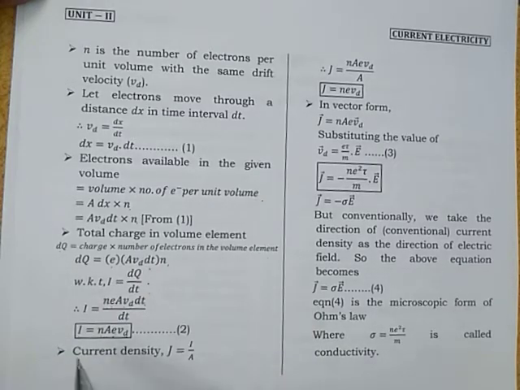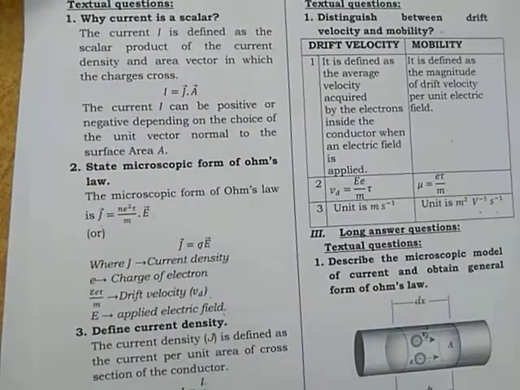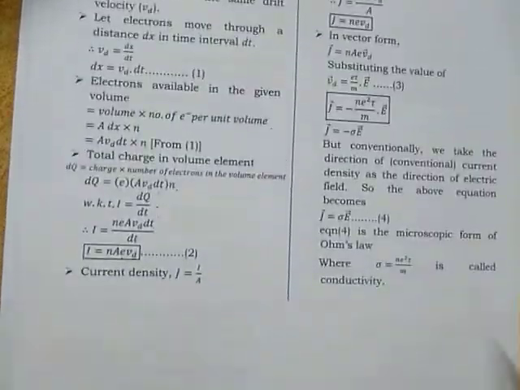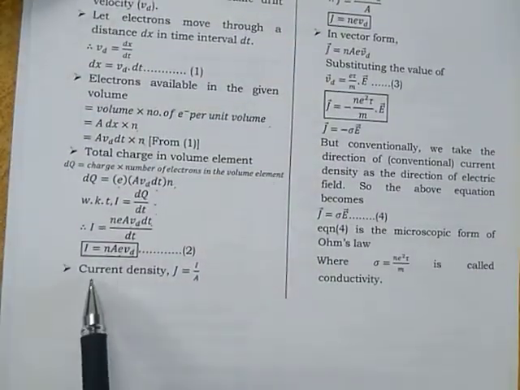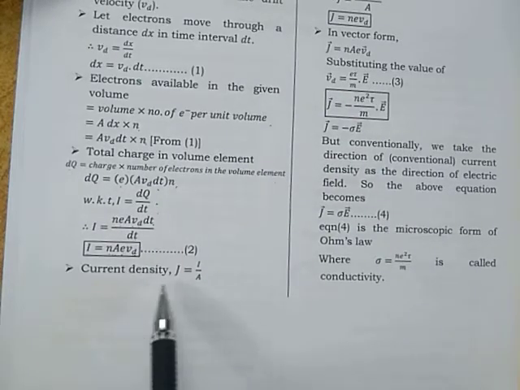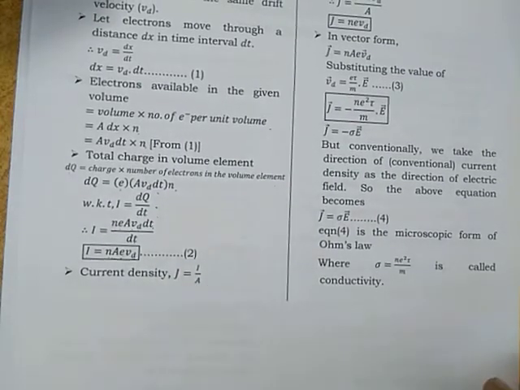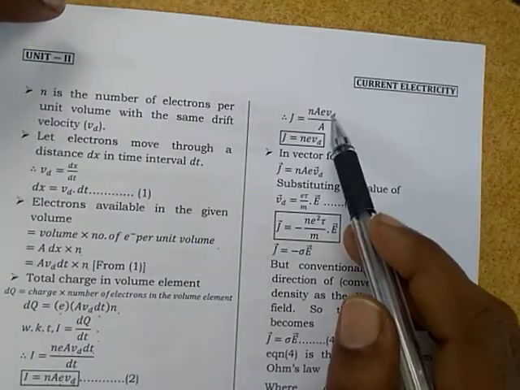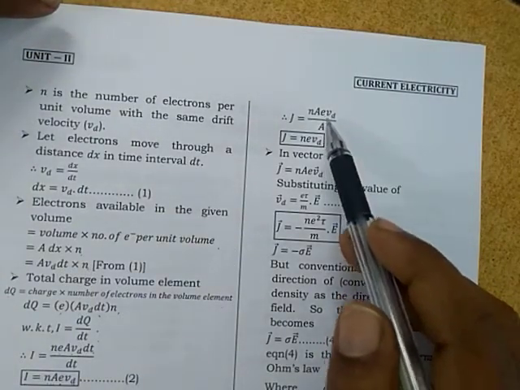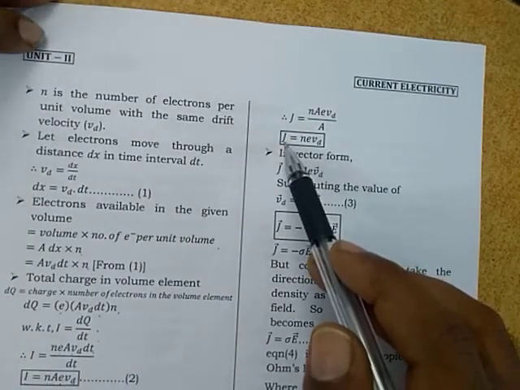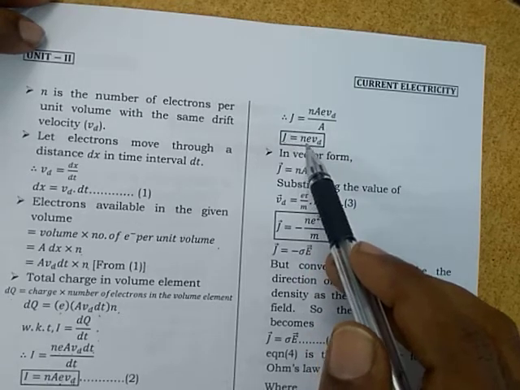Then we need to find, what is the question? Microscopic model of current. We need to find this one. We know current density is the ratio of current per unit area. We know current I is equal to n A Vd e, divided by area, so current density can be written as J is equal to n e Vd.